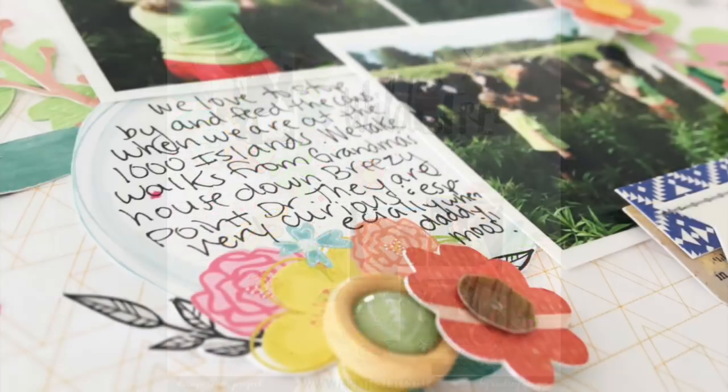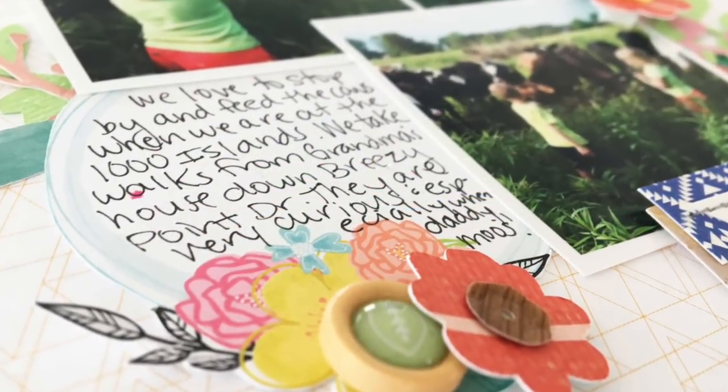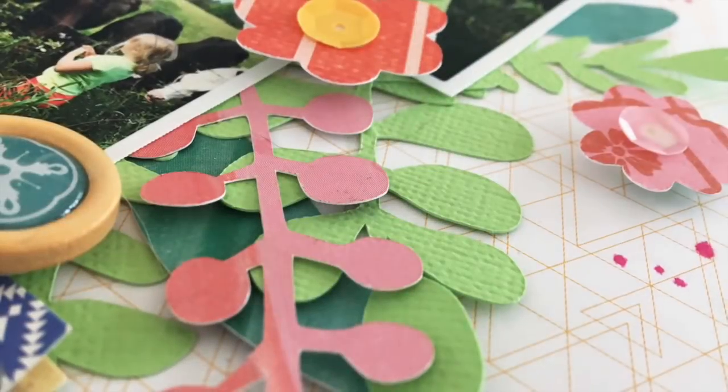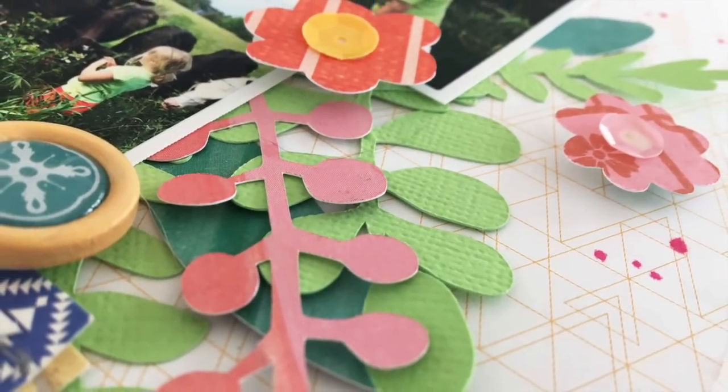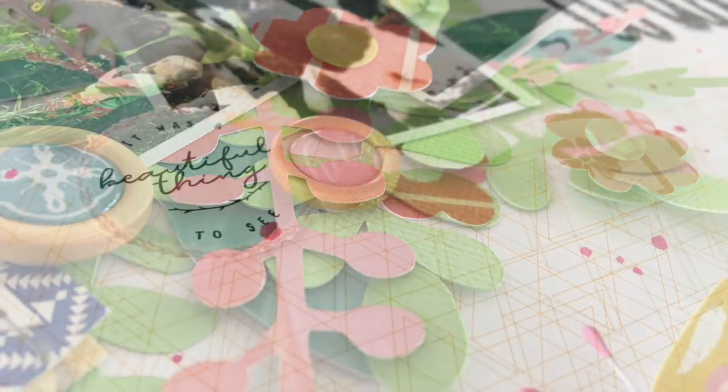So you can see all the layers here, with that piece of journaling card and some wood veneers, and I look at those layers of cardstock and paper. I love that, and I love the texture on the cardstock.